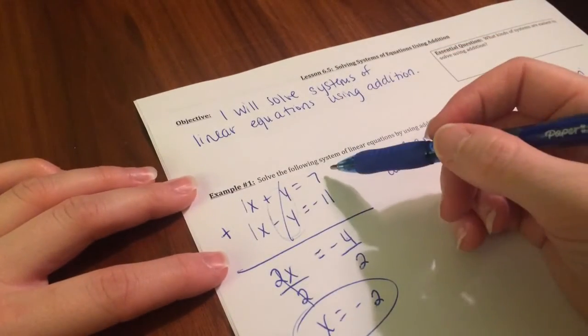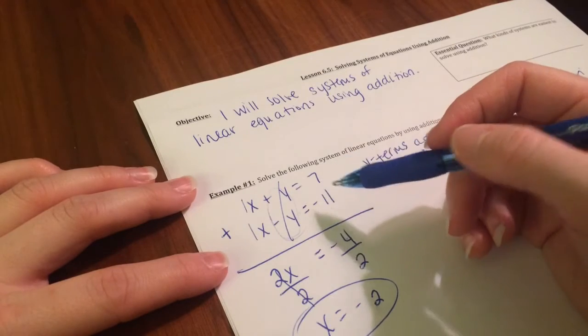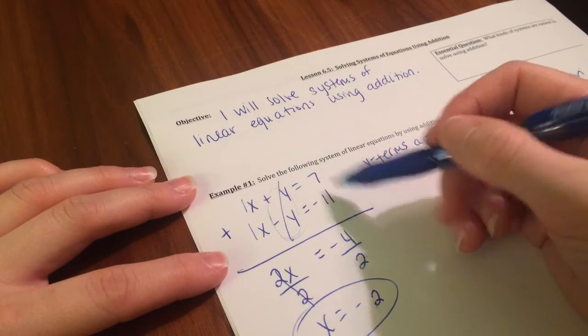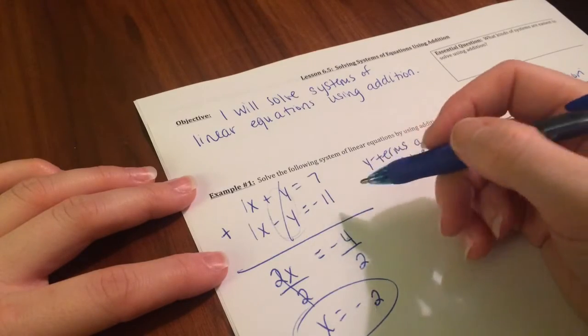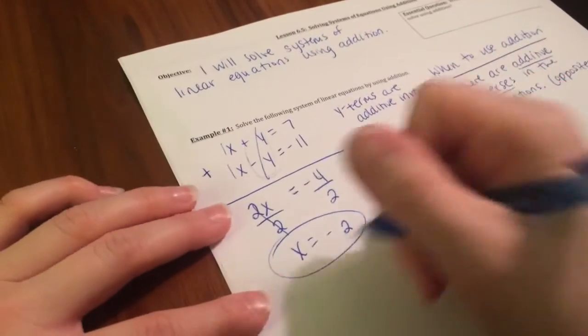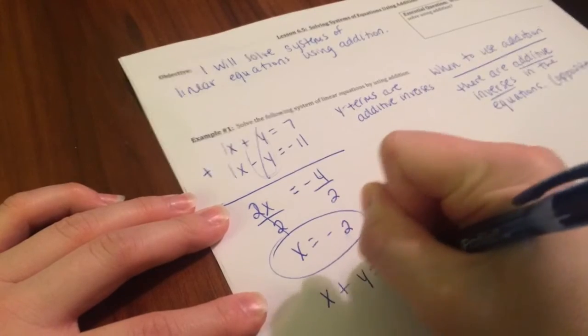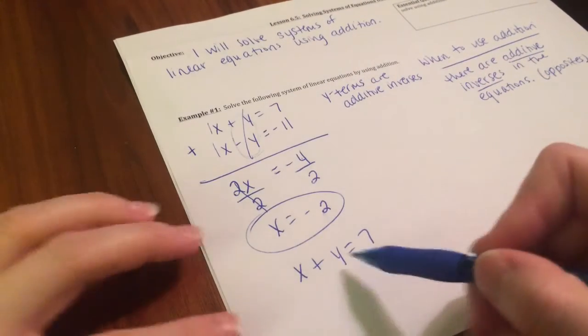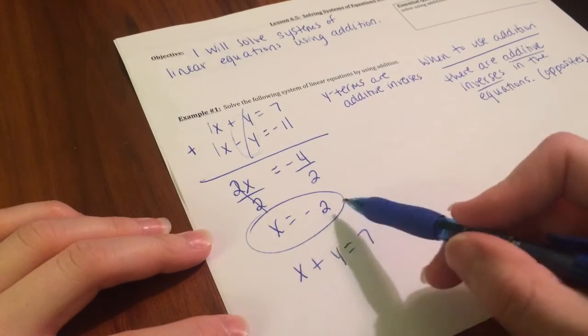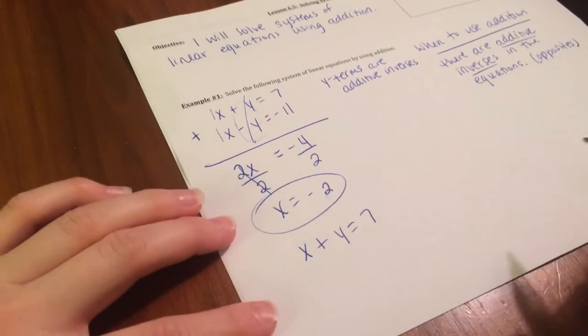Now in this case, we don't have an isolated variable, but we can use either equation to figure out what y equals. Let's copy the first equation. x plus y equals 7. That was the first equation. To figure out what y equals, let's plug in what we just found out: x equals -2.